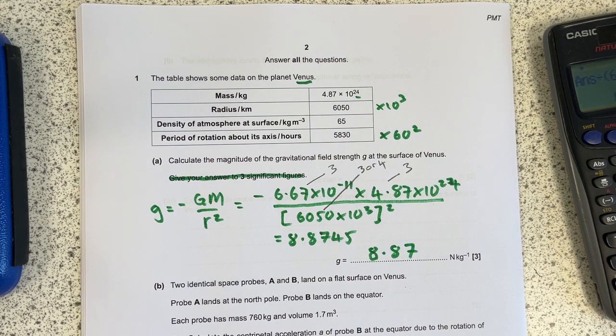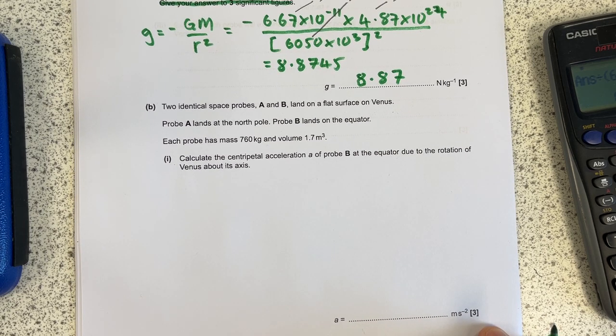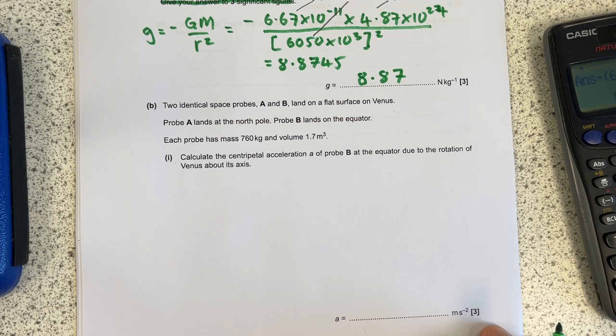For part B, 2 identical probes, A and B, land on the flat surface of Venus. Probe A lands on the North Pole, probe B lands on the equator. Each probe has a mass of 760 kilograms and a volume of 1.7 meters cubed, so they're exactly the same probe.